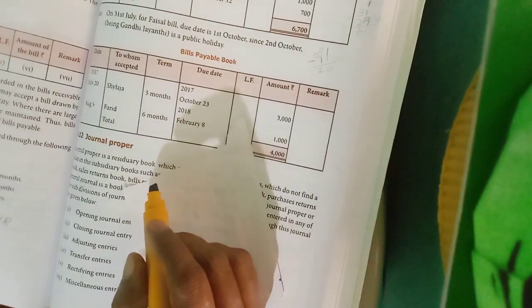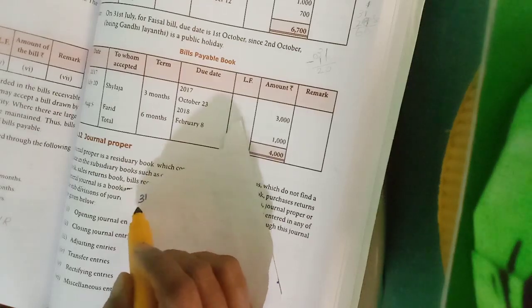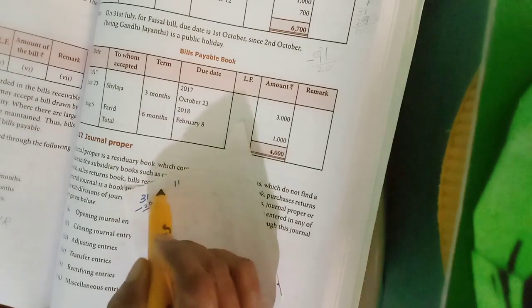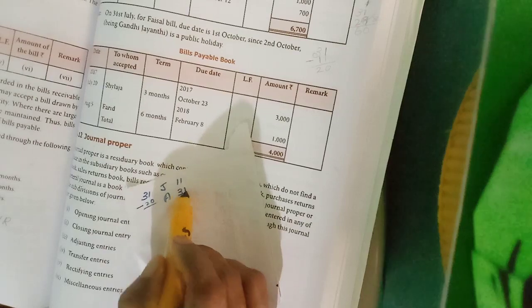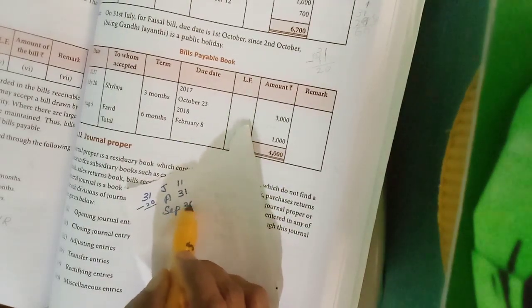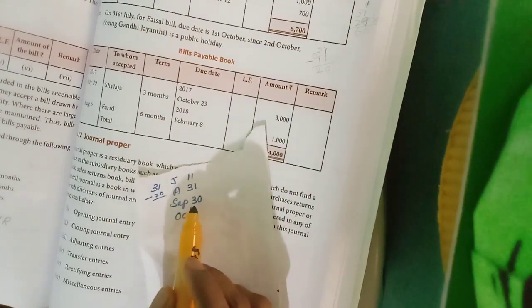July has 31 days, minus 20, we will have 11 days. Then August 31 days, then September 30 days. Then October.